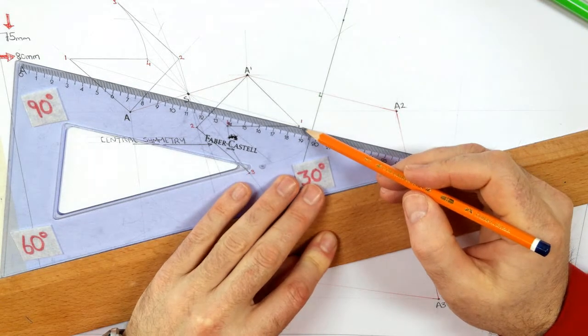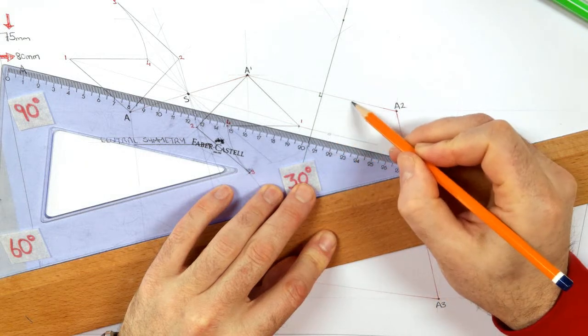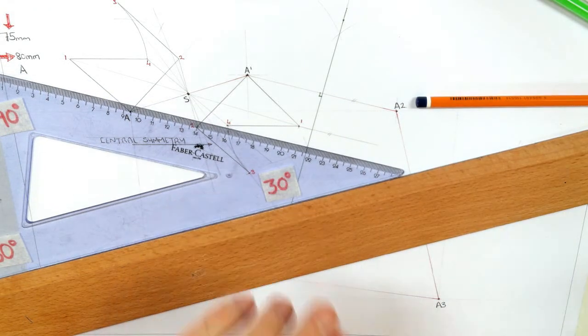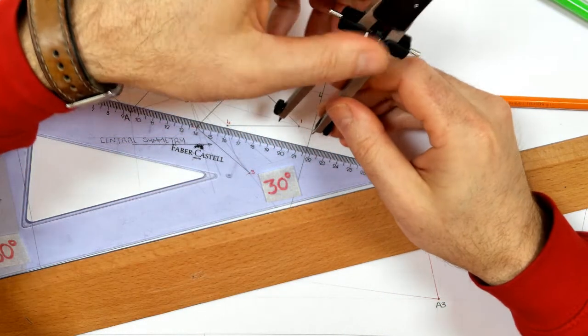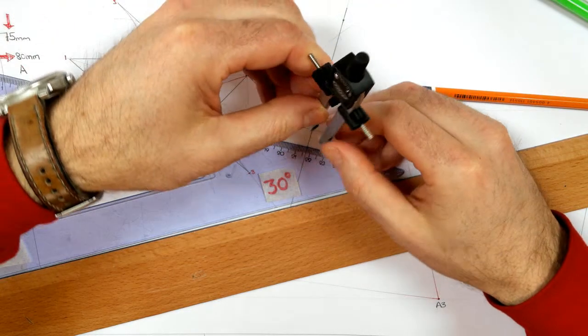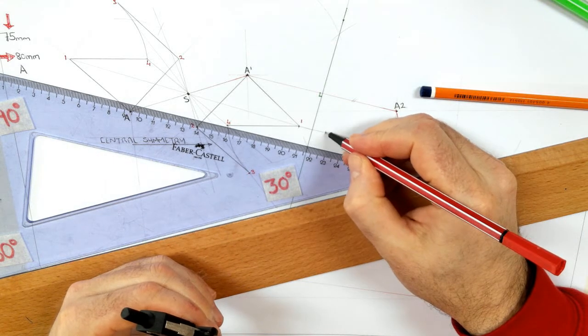Now I'm going to take point 1. So now point 1 and this line are parallel. And then I'm going to get my compass. I'm going to make sure you can see it. I'm going to measure to 1. I'm going to flip 1. There's my new position for 1.